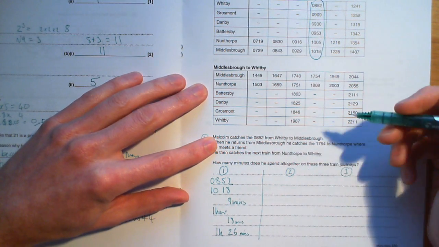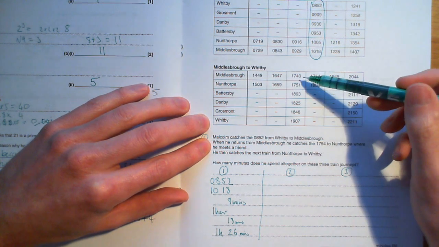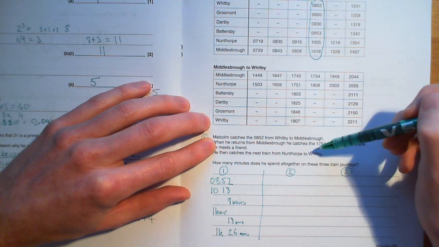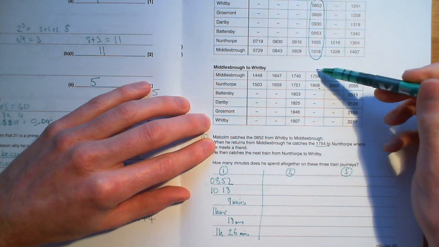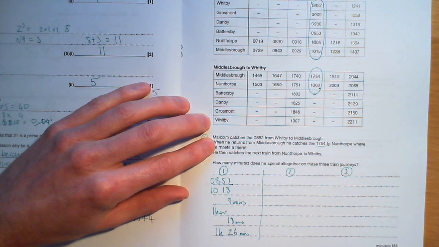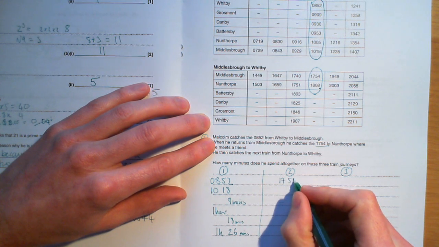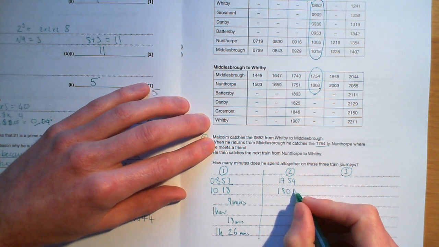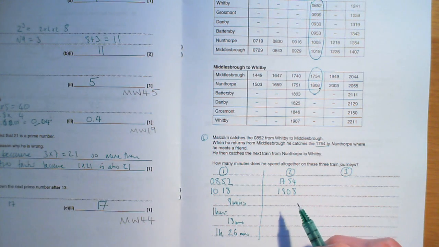That's journey 1 sorted. Journey 2: when he returns from Middlesbrough, he catches the 17:54 to Nunthorpe, which arrives at 18:08. That's that train there. 18:08. So 17:54, 18:08. Let's do it again. That seems really rather quick.